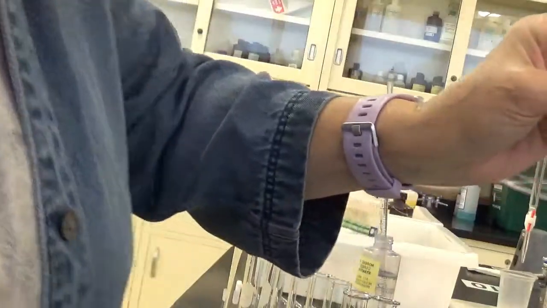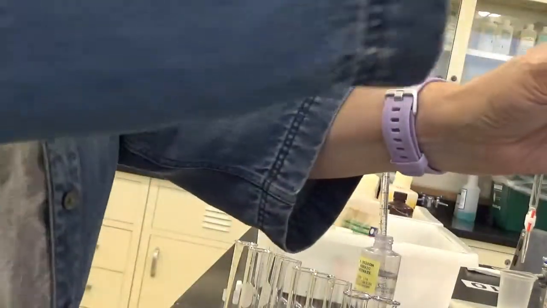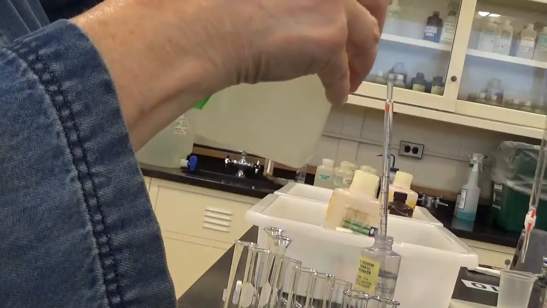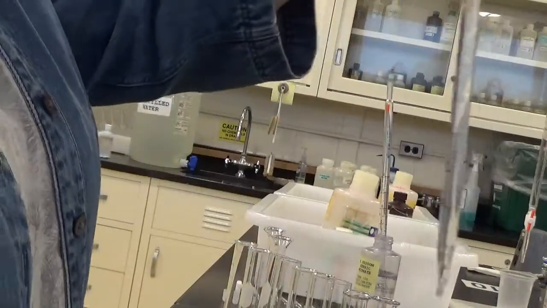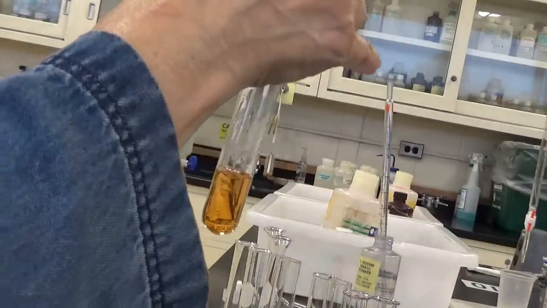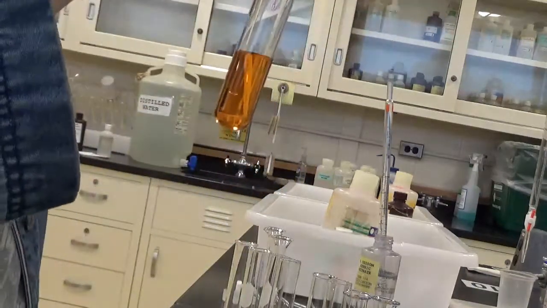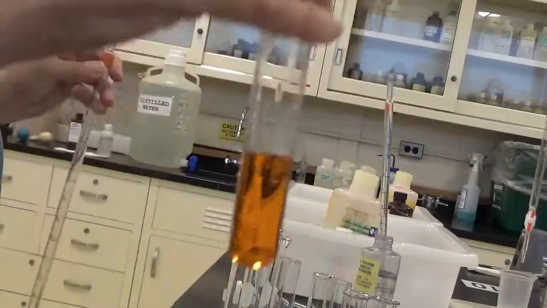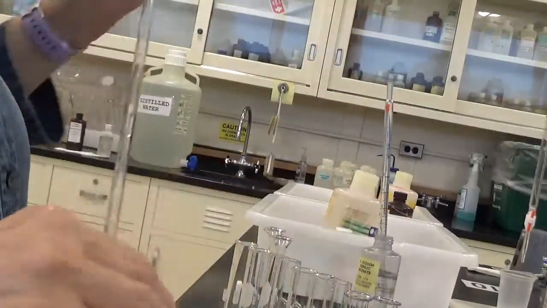Just check to make sure that's correct, and it is. So I'll put 5 in here. Milliliters. You can see the color, nice and dark.